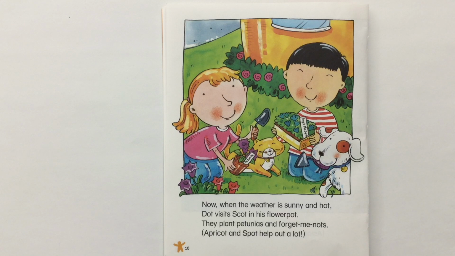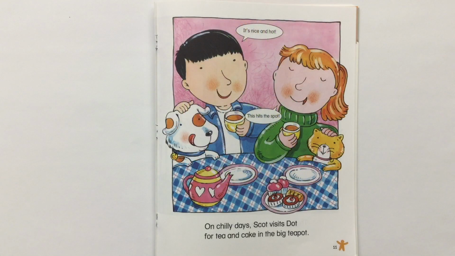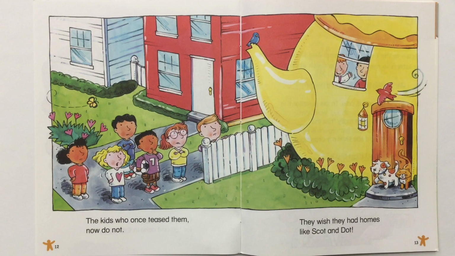Now, when the weather is sunny and hot, Dot visits Scott in his flower pot. They plant petunias and forget-me-nots. Apricot and Spot help out a lot. On chilly days, Scott visits Dot for tea and cake in the big teapot. It's nice and hot. This hits the spot. The kids who once teased them now do not. They wish they had homes like Scott and Dot.